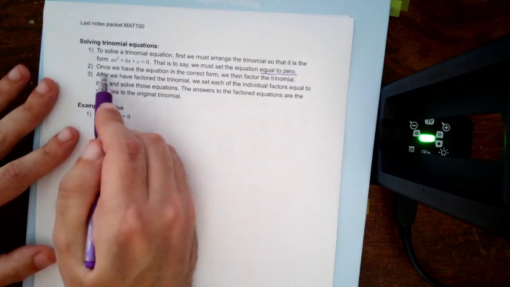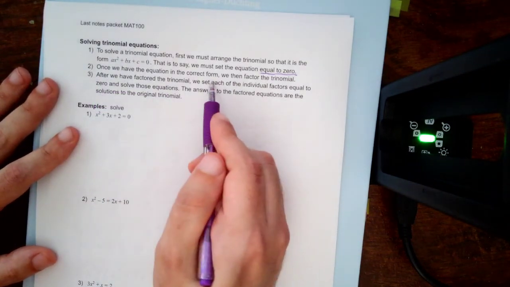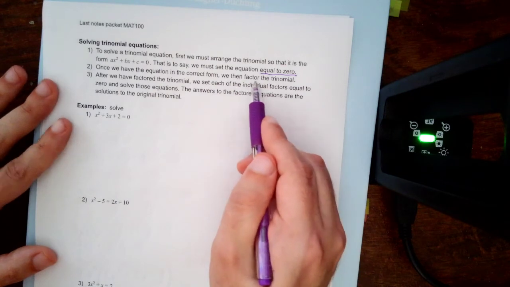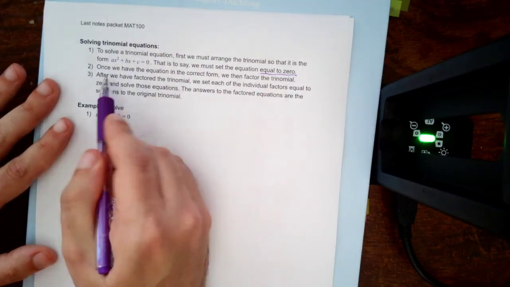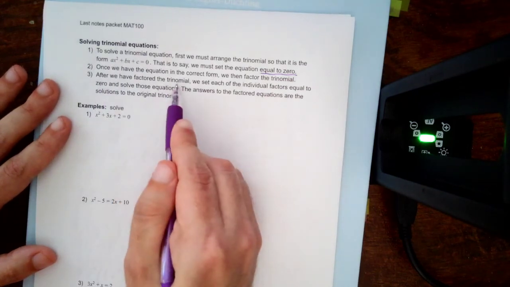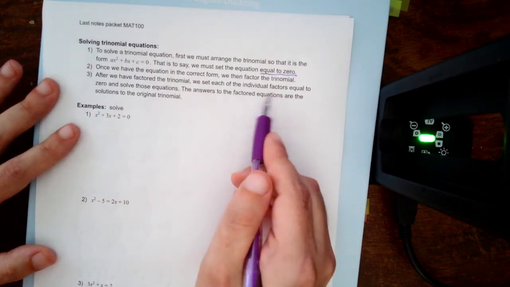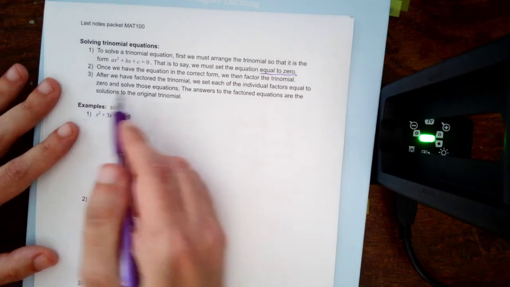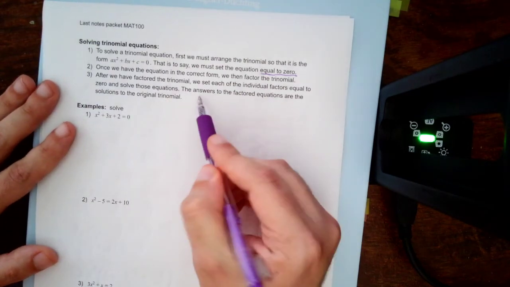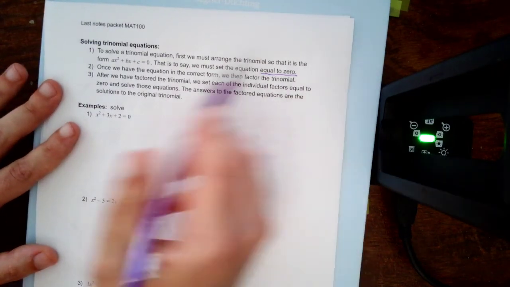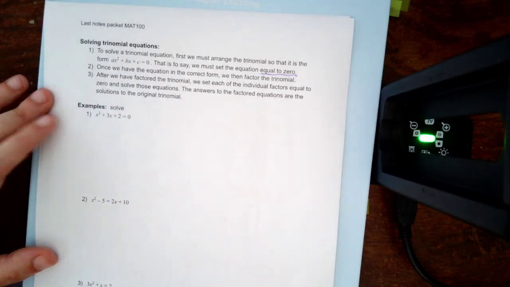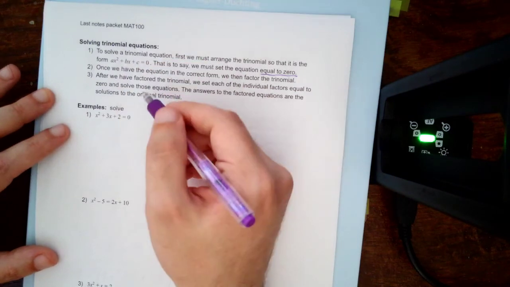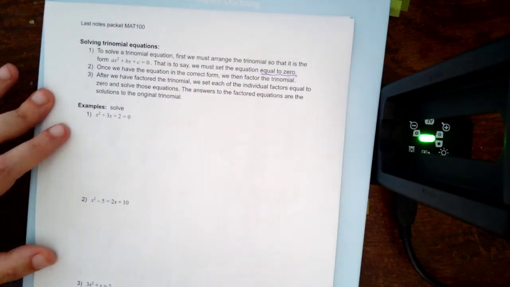Then, once we have the equation in the correct form, we then factor the trinomial. We factor what we have. After we have factored the trinomial, we set each of the factors equal to 0 and solve those equations. The answers to the factored equations are the solutions to the original trinomial. So it's all good to have the steps, but let's see how it works in practice.